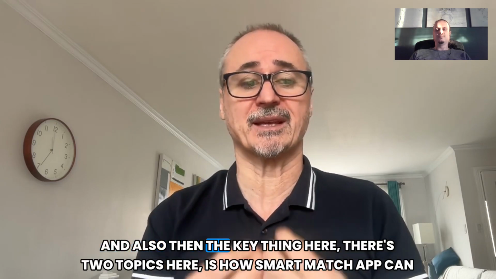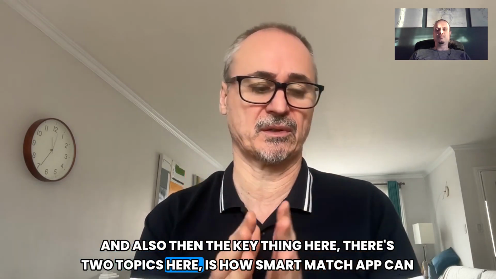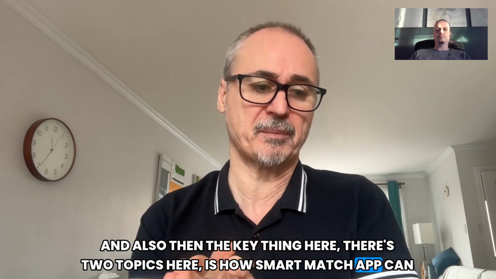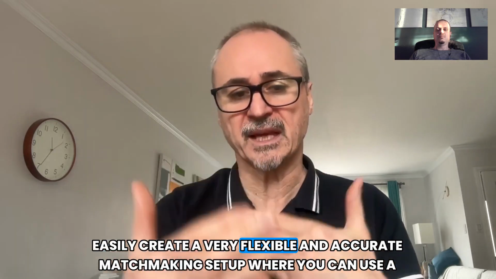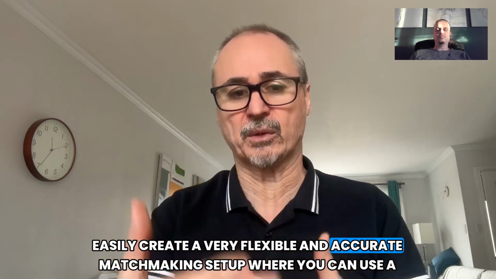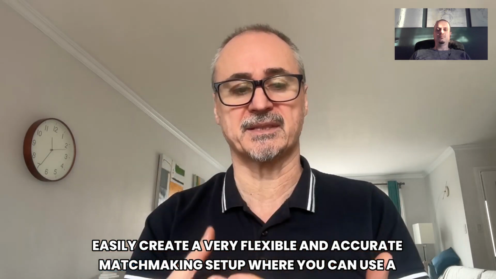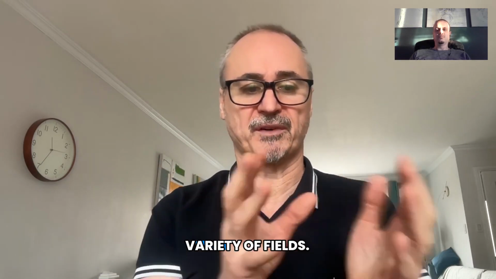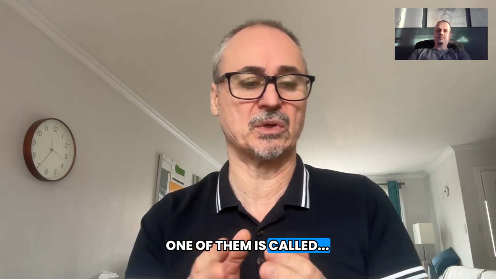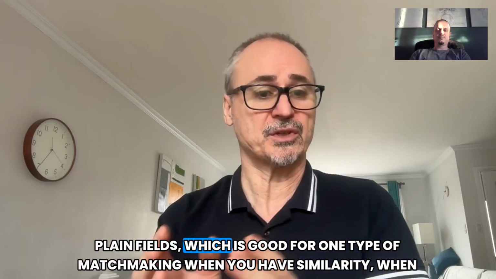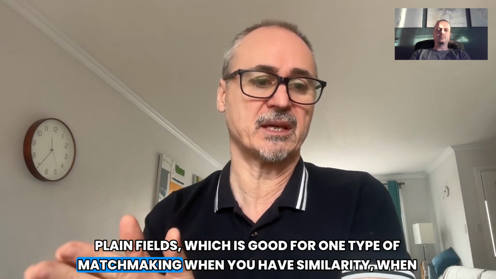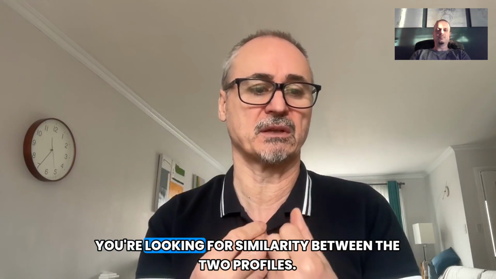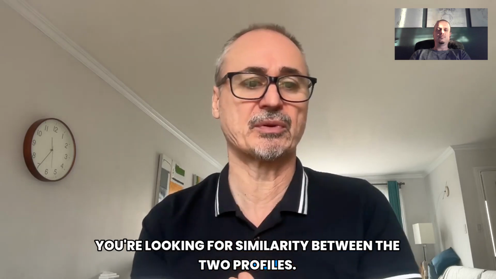And also, the key thing here, there are two topics, is how SmartMatchApp can easily create a very flexible and accurate matchmaking setup where you can use a variety of fields. One of them is called plain fields, which is good for one type of matchmaking when you're looking for similarity between two profiles.